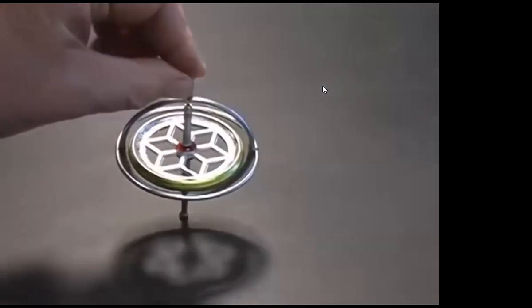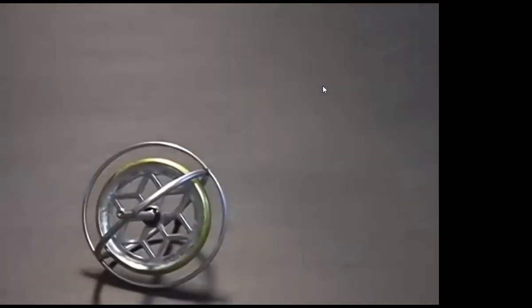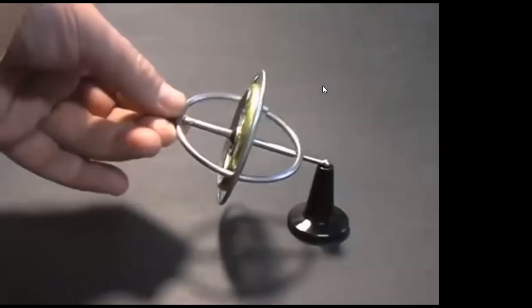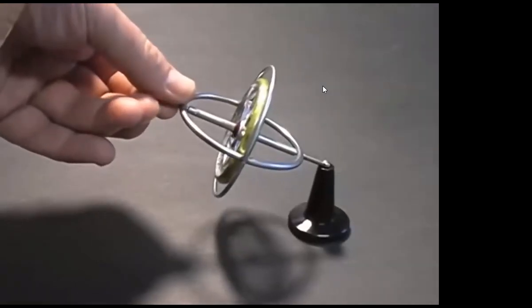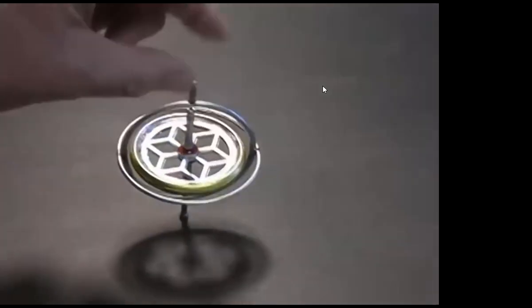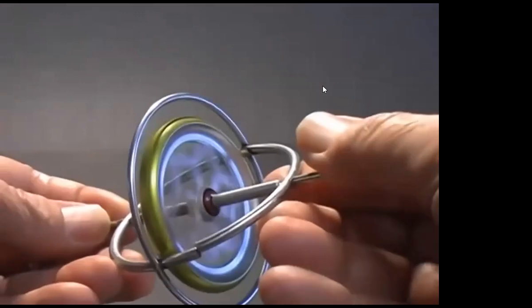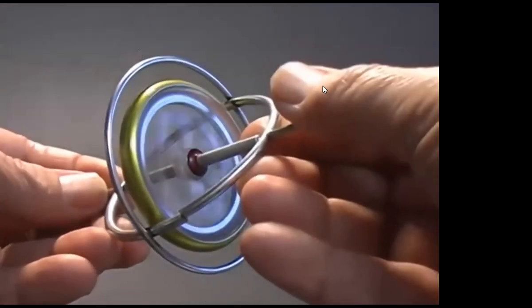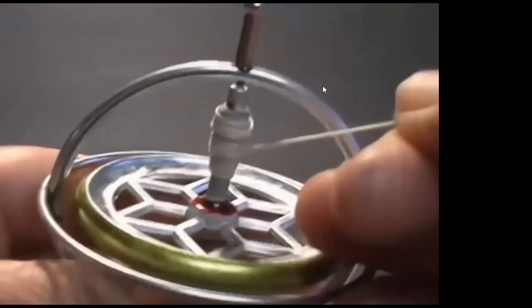Try to stand it on end and it falls over. Try to suspend it like this and it drops. Apparently it can't defy gravity. But spin the wheel and all that changes. A string provides a simple method to spin the wheel.